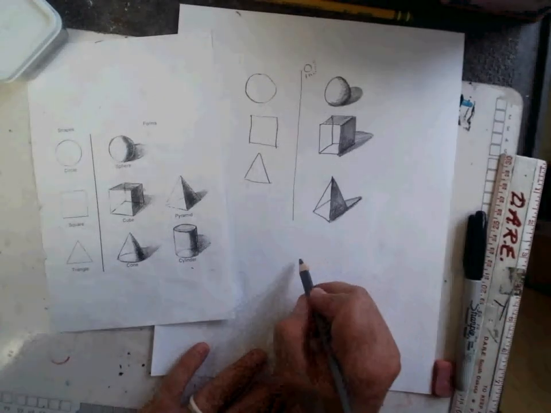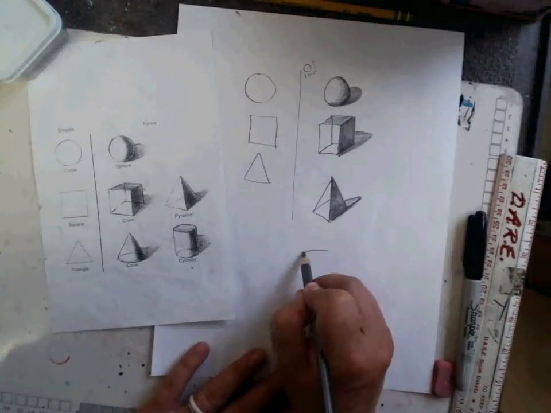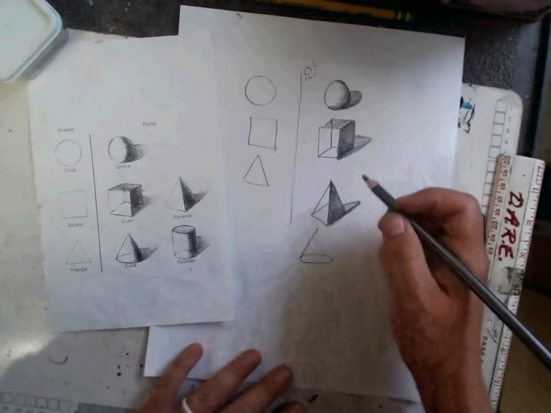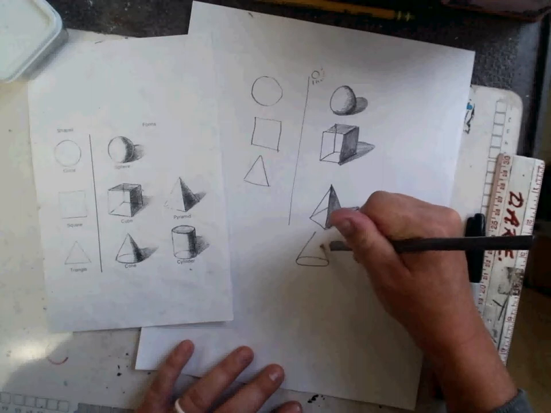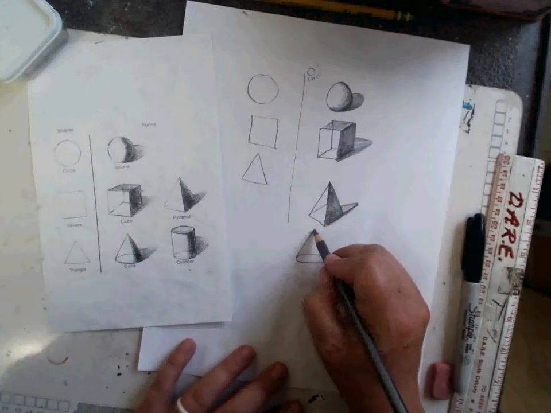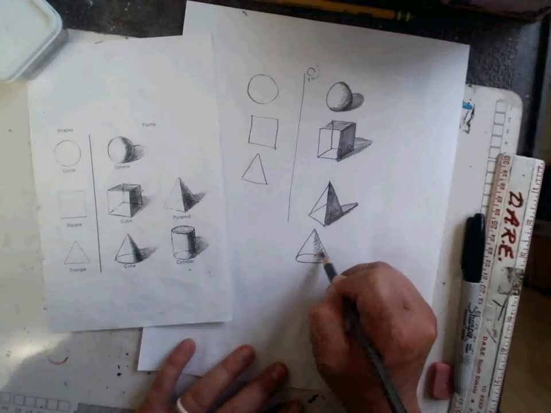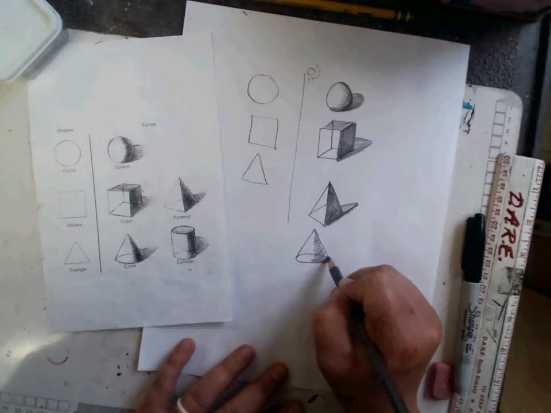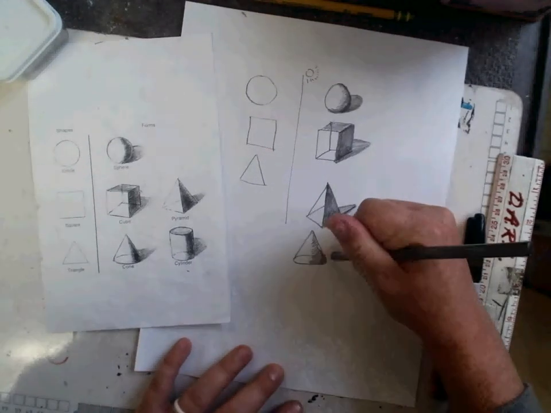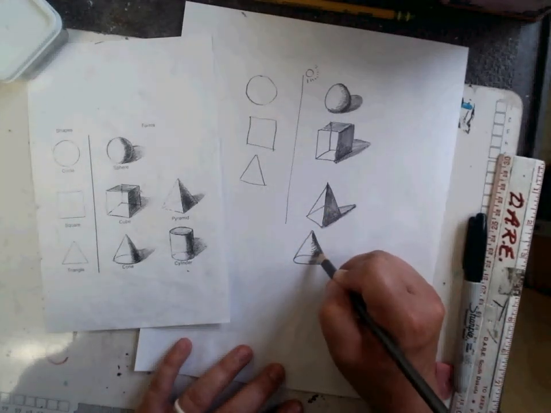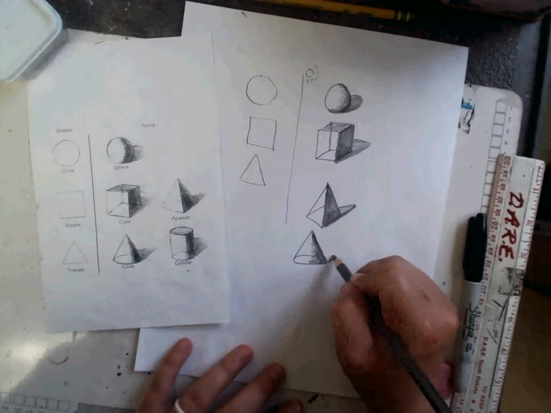To make a cone, we draw an oval, and we connect those lines up from the sides to a point. We color in a kind of a circular motion to make it look rounded. And we add a cast shadow. That's the same shape.